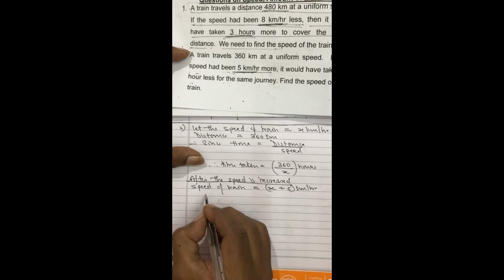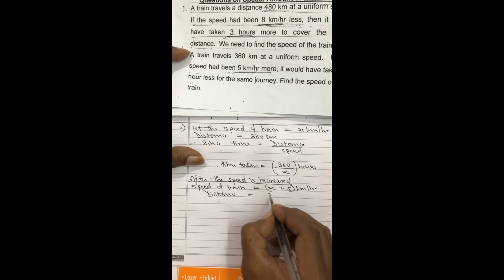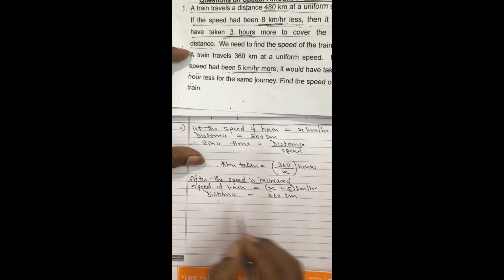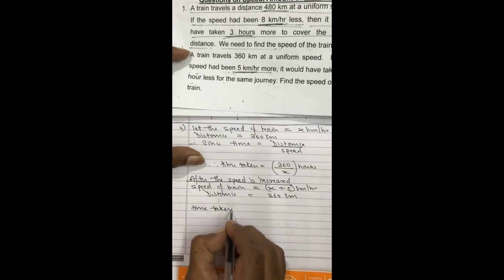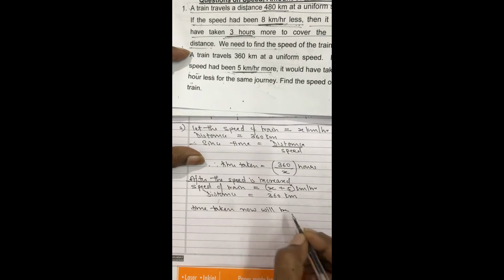This is the new speed. Distance is still 360 kilometers. Time taken now will be 360 upon the new speed, x plus 5.